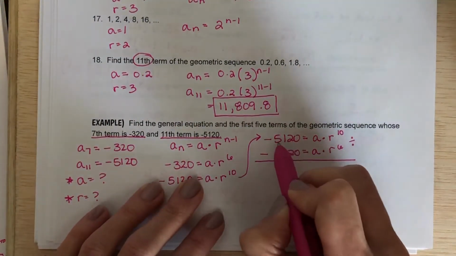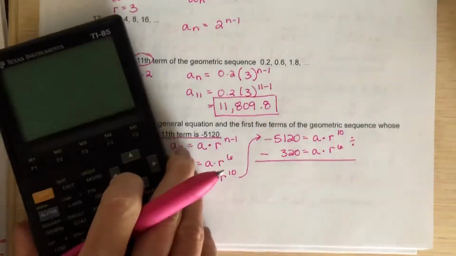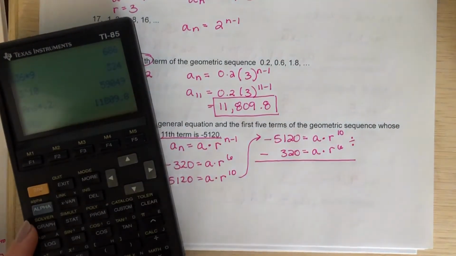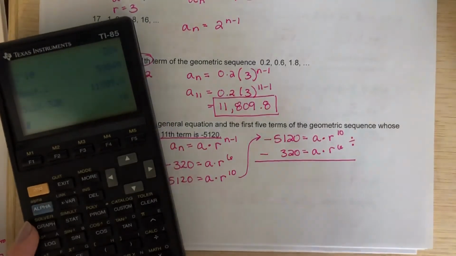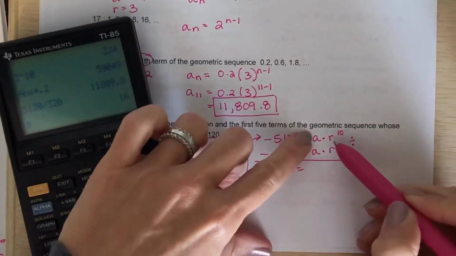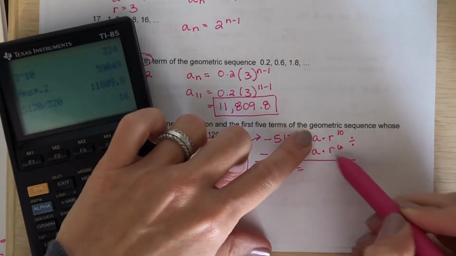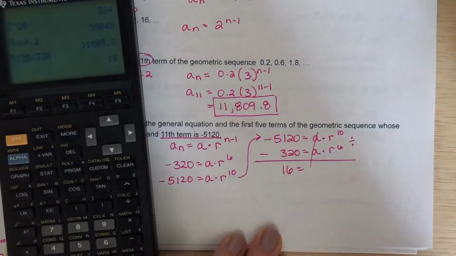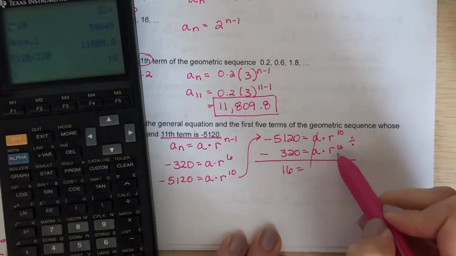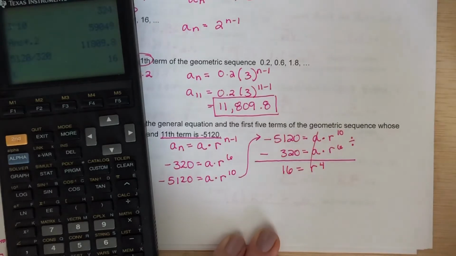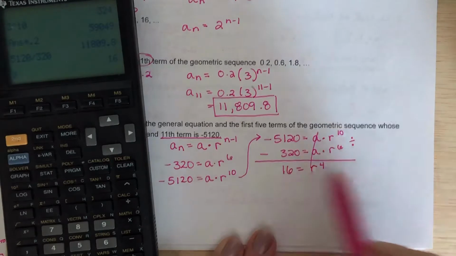So I'm going to do negative 5,120 divided by negative 320, well, there's going to be positive, so I'll just do positive 5,120 divided by 320. Ooh, 16. And I'm going to do a times r to the 10th divided by a times r to the 6th. Ooh, a divided by a, 1. I like that. R to the 10th divided by r to the 6th is r to the 4th. I'm just using my exponent rules. 10 minus 6 is 4. And then I get this fabulous r to the 4th equals 16.